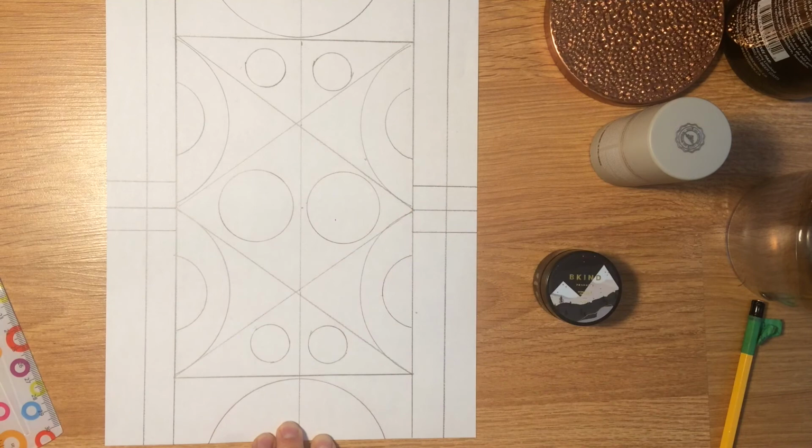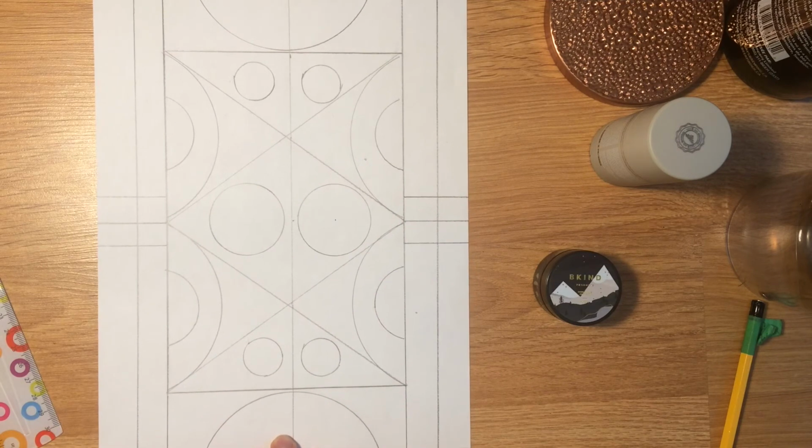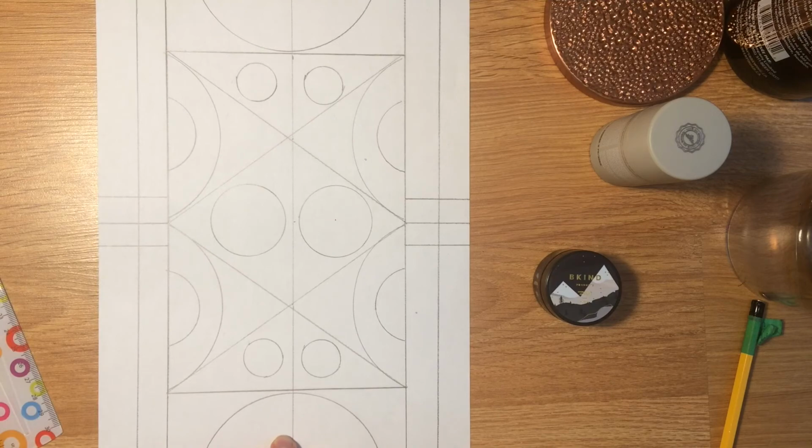Once you've identified all the geometry in your design, you can start coloring. Make sure you color in a way that maintains the symmetry of your design, and also think about how you can use colors to highlight those pieces of geometry you included.